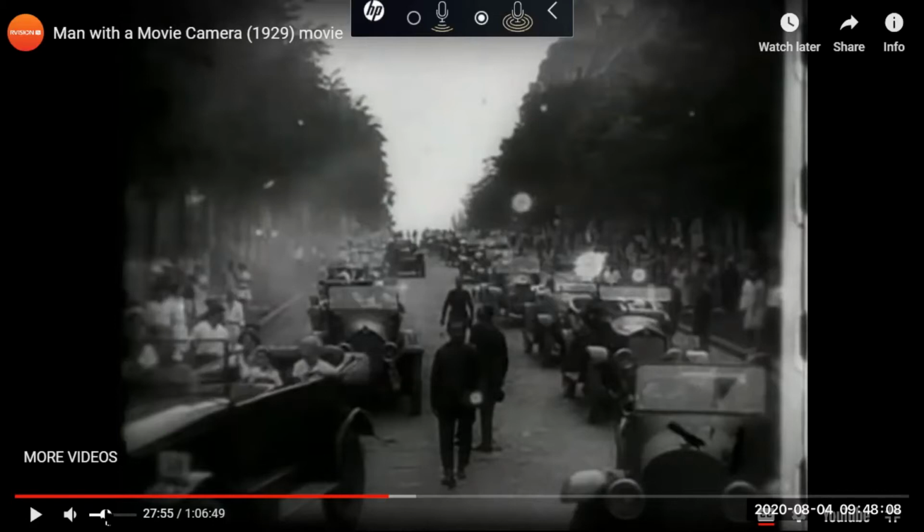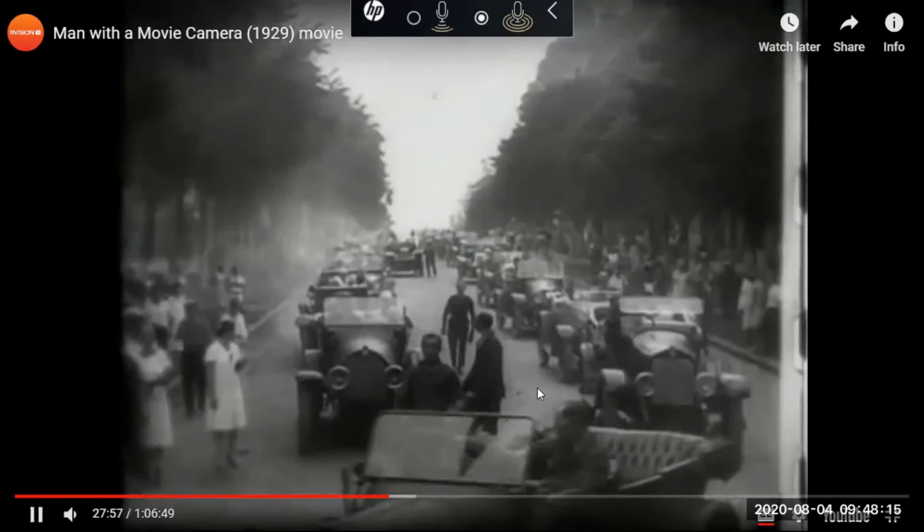So this video actually has lots of images showing people of all sorts, and you can see that these cars are moving towards you, right?